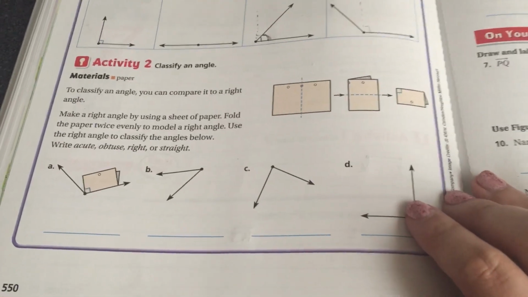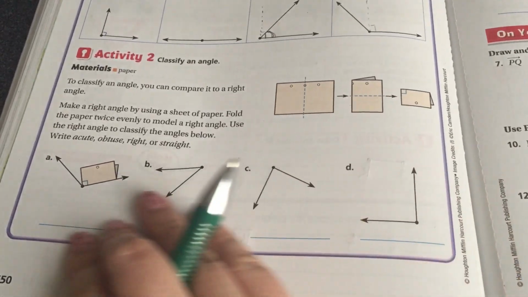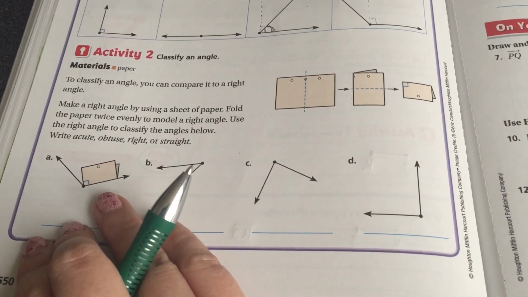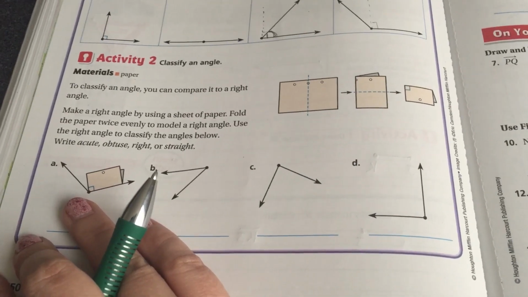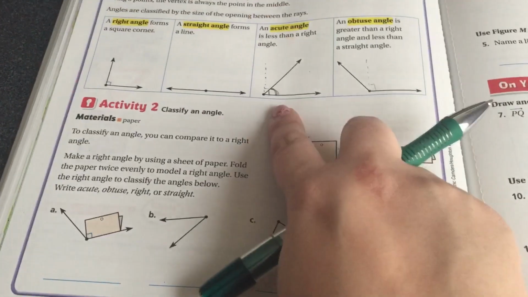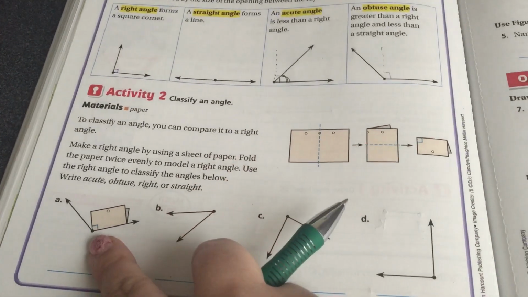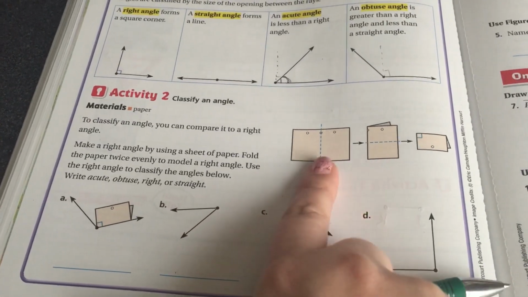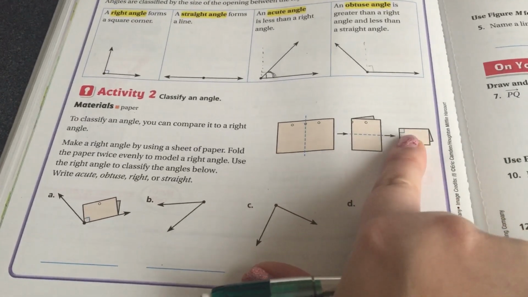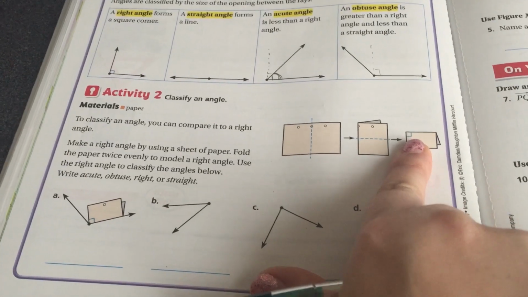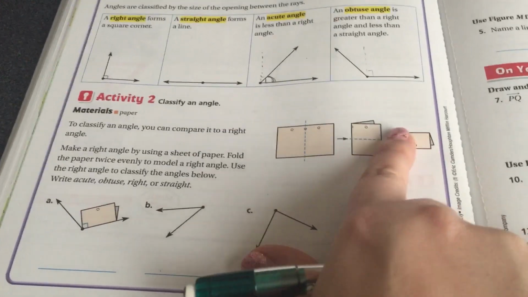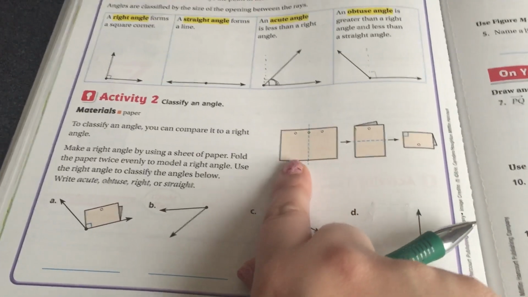So this is an activity that you could do at home on your own. I don't have a piece of paper handy, but this is something you could do to help you compare if you want to. Like I said, I just draw in the fake right angles, but if you fold the paper the way they show you, fold in half and fold in half again, the corner of that angle will be a perfect right angle, as long as you fold it neatly.